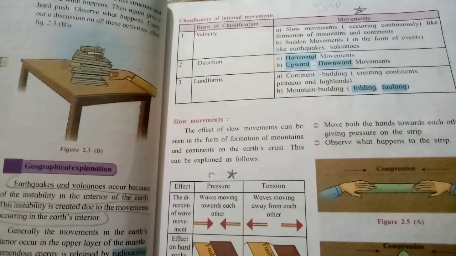Next, we will see the classification of internal movements. What internal movements are taking place? We are having velocity. Velocity means we are having slow movements and sudden movements. Velocity is the speed where different types of formation take place, and different types of earthquakes and volcanoes also take place. There are slow movements and there are sudden movements. Then we have a direction. It can go in the horizontal way or in the upward and downward way.